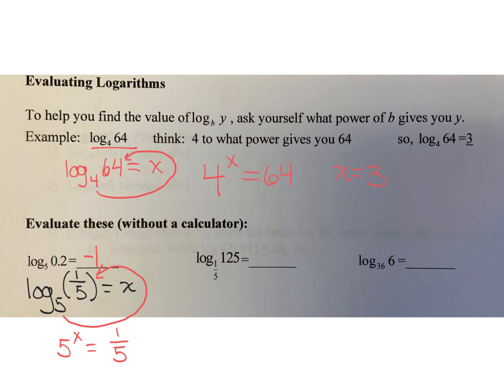I'm going to call it x. Log base 1/5 of 125 equals x, and make my swoosh. So 1/5, the whole thing raised to the x power, equals 125. I need to flip the 5 to the top, so it's going to be a negative. And 5 to the 3rd is 125, so -3.